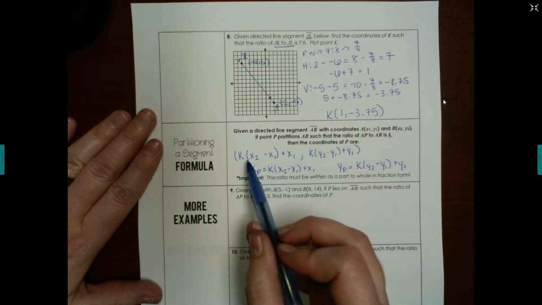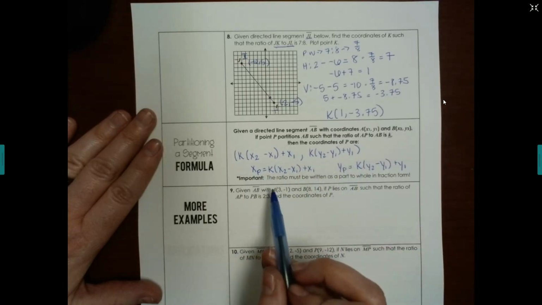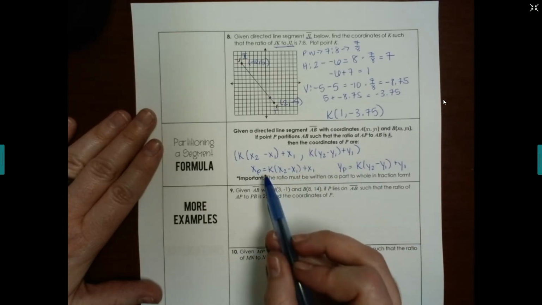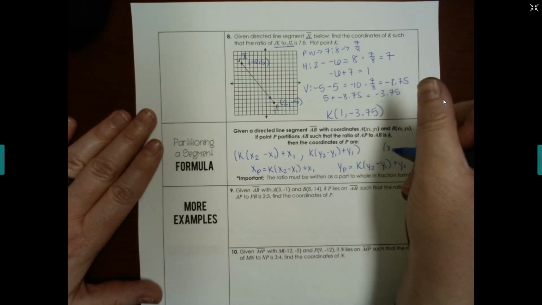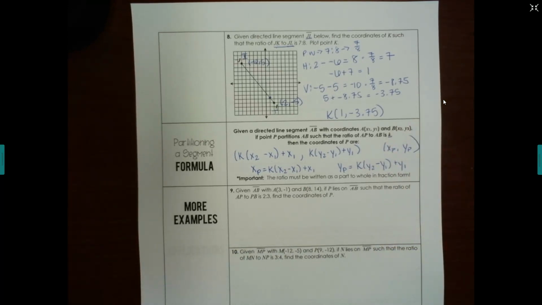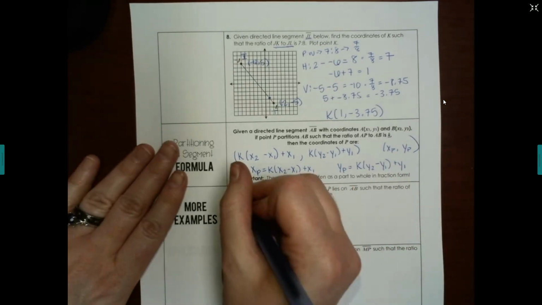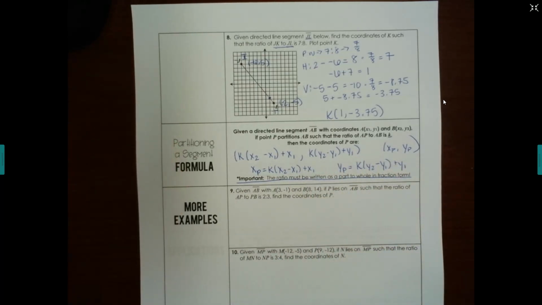Right, so again, you can think of it as a whole formula with the commas, or you can think of it as two separate formulas, and then you end up with the answer xp, yp. And it's very important, the ratio has to be written part to whole in fraction form. Otherwise, it will not work.